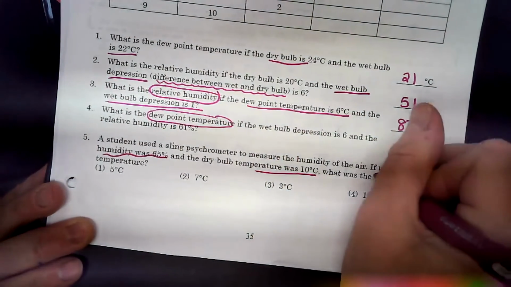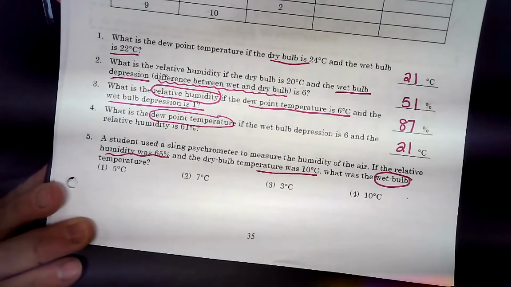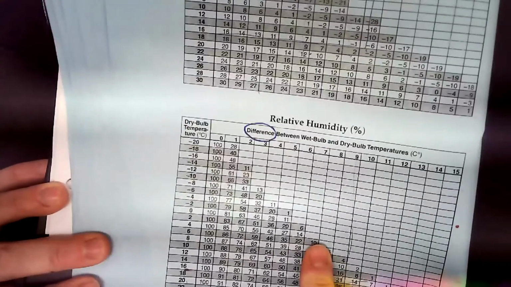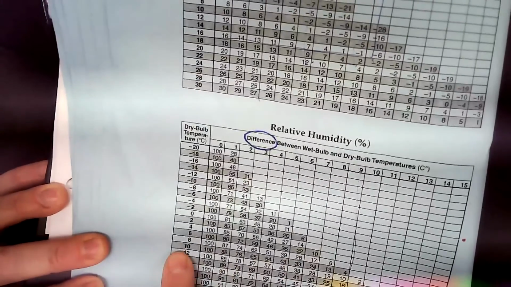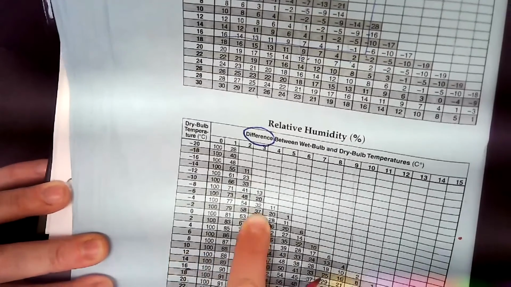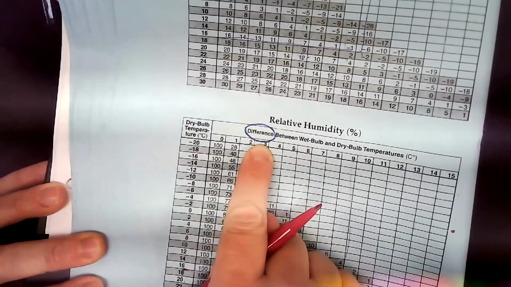They want to know the wet bulb. So we work with what they give you. Again, they give you a humidity and a dry bulb. So they give me a humidity, so I know I have to use the humidity chart. They give me a dry bulb of 10. If I have a dry bulb of 10 and a humidity of 65, that tells me the difference is 3.